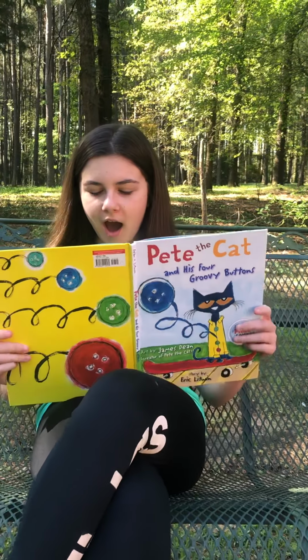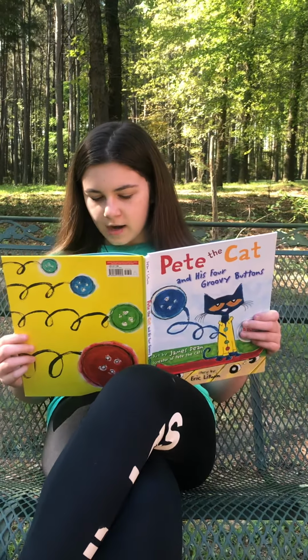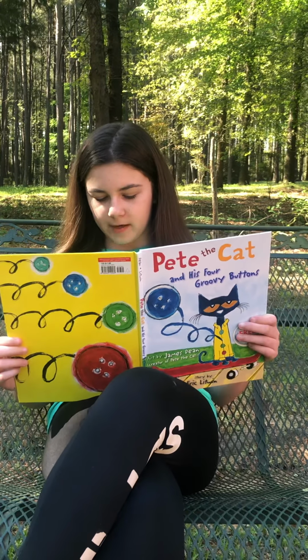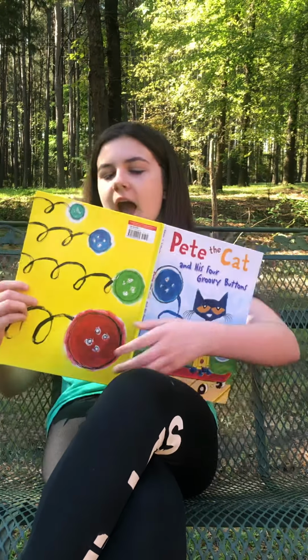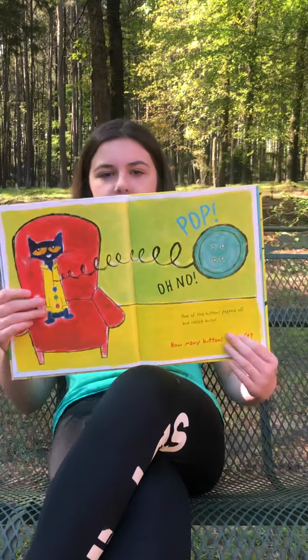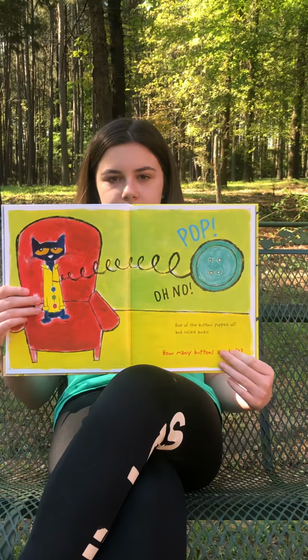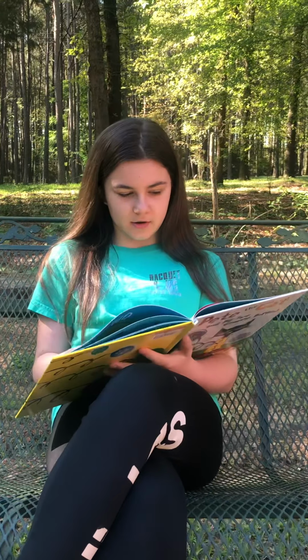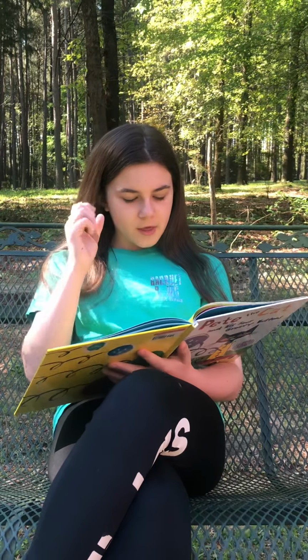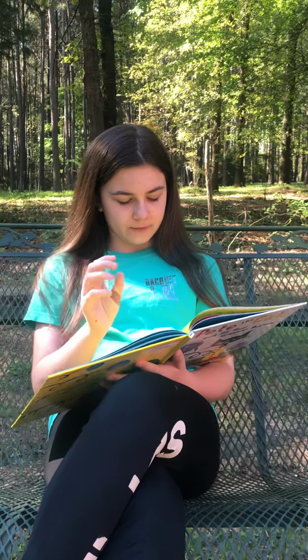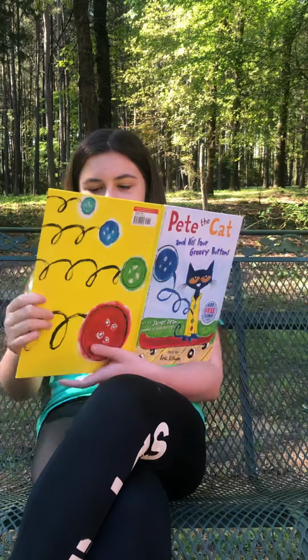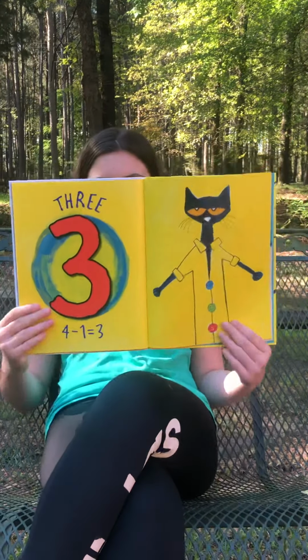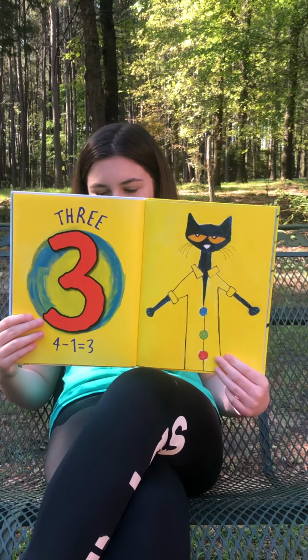Pop! Oh no! One of the buttons popped off and rolled away. How many buttons are left? See how many buttons are left. 3, because 4 minus 1 equals 3. And there's Pete with his 3 buttons shirt.